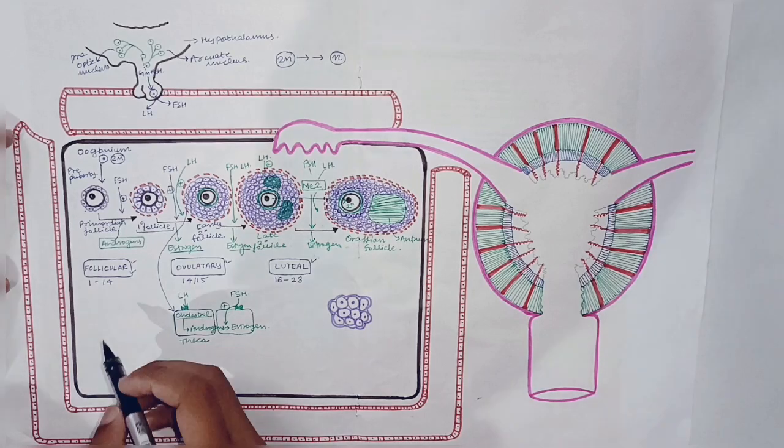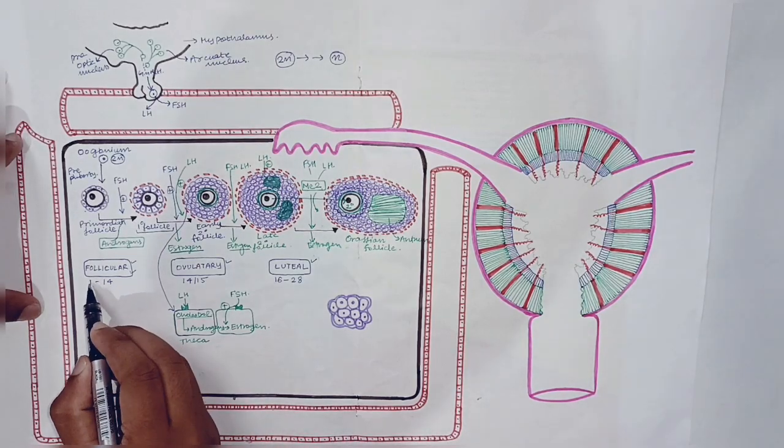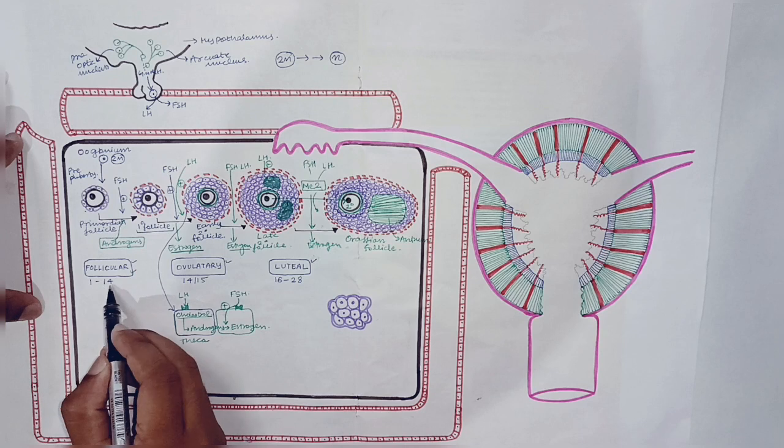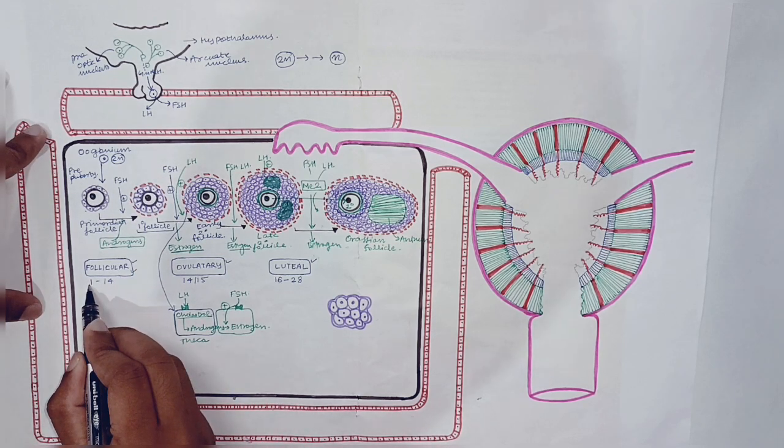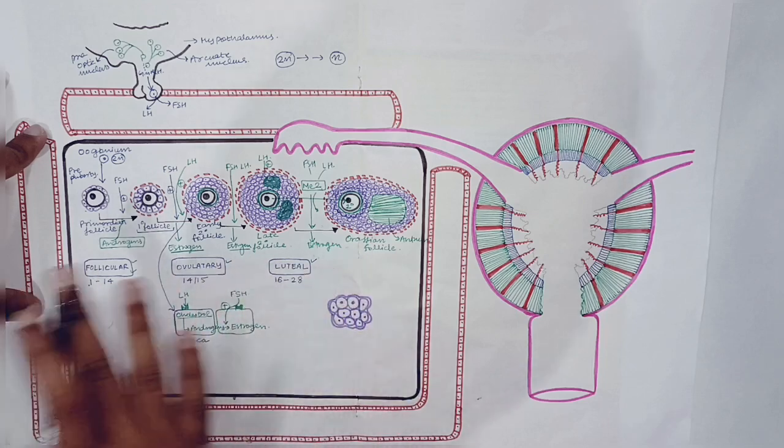Now one thing is very important: this follicular phase is happening between day 1 and day 14, and we are concerned with the topic that estrogen levels are very high.